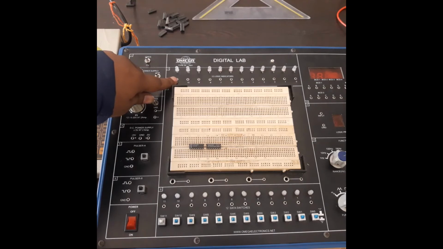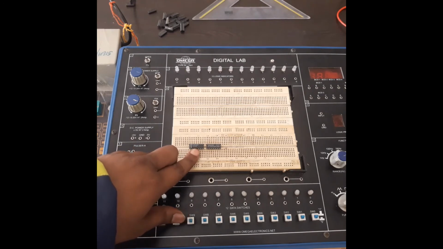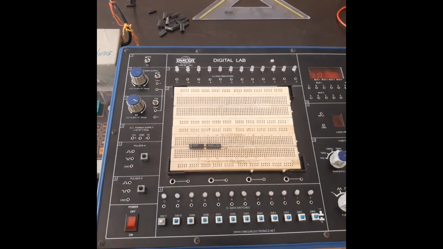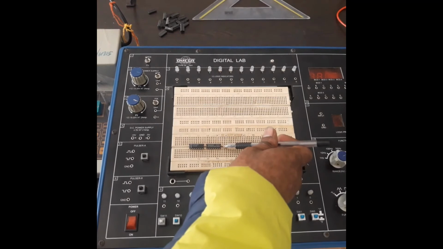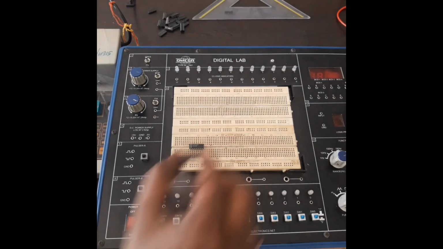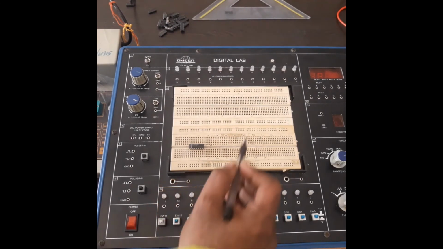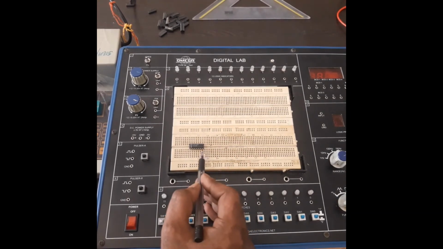Okay, so suppose you are using this NOT gate and you want to verify the NOT gate IC with the help of the truth table. So what you need to do, let's remove the IC, because we are using only the NOT gate. First you need to place the IC in the breadboard. Then you need to give the power supply.